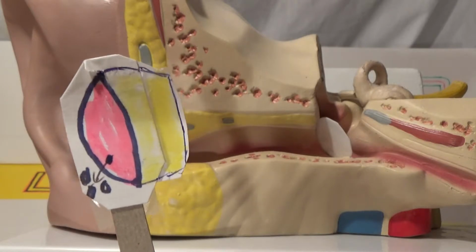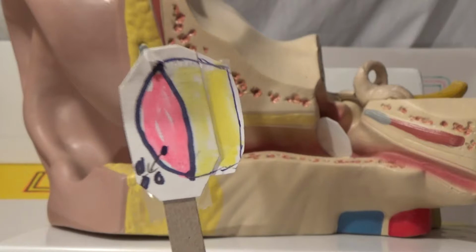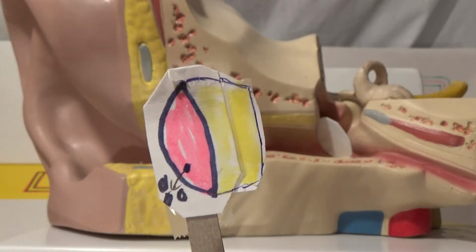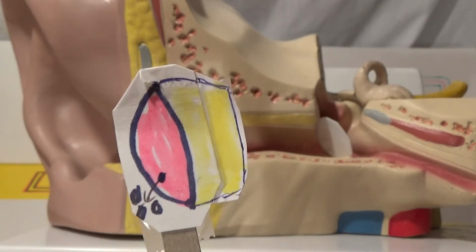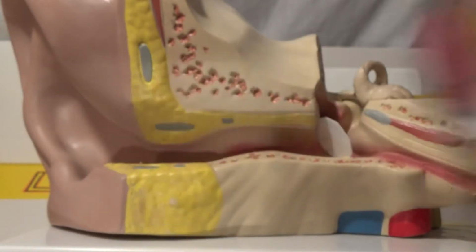If this does form a hole, the person may feel better in half an hour. We usually treat this with amoxicillin. If the person's allergic to penicillin, we can use erythromycin, sulfa, and other drugs.